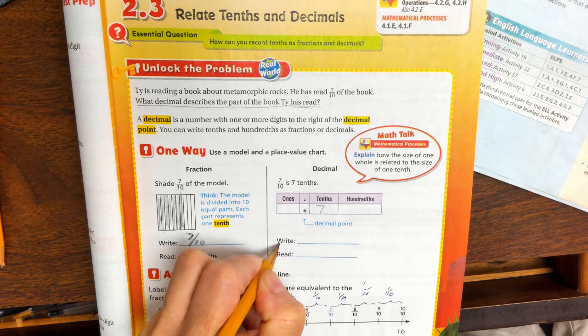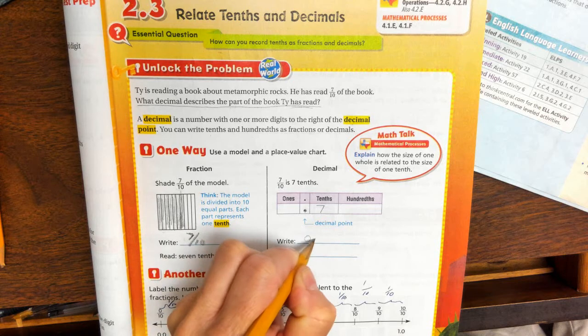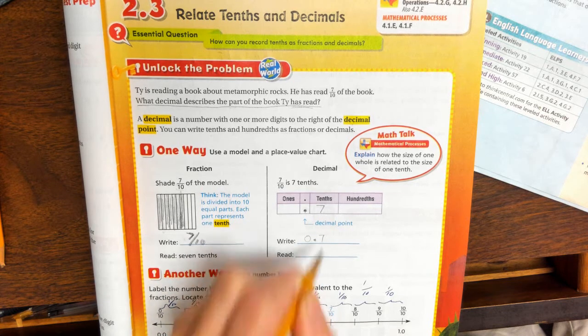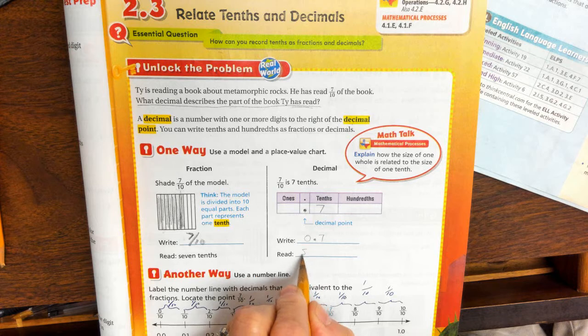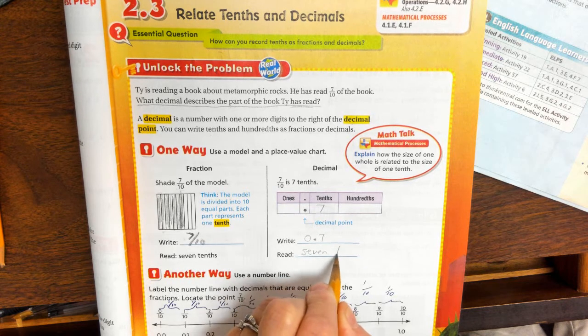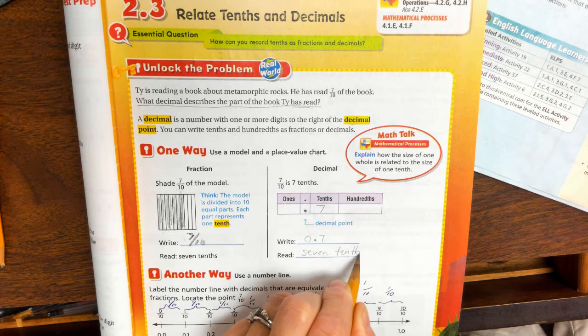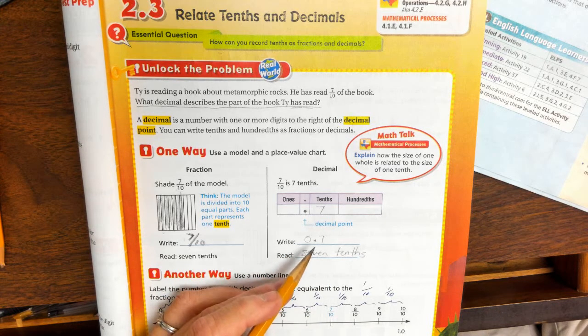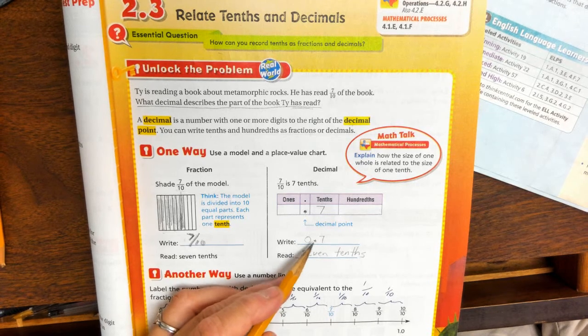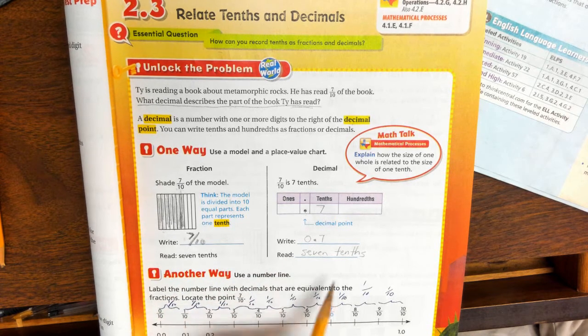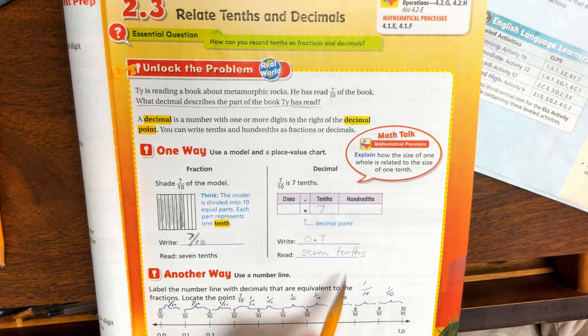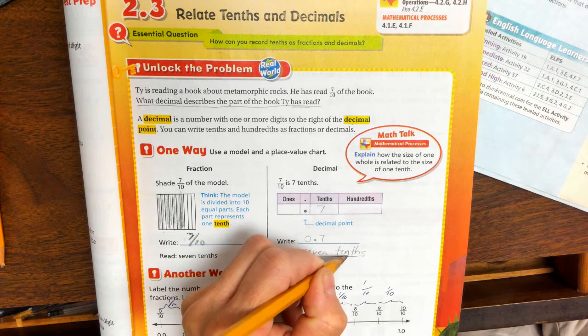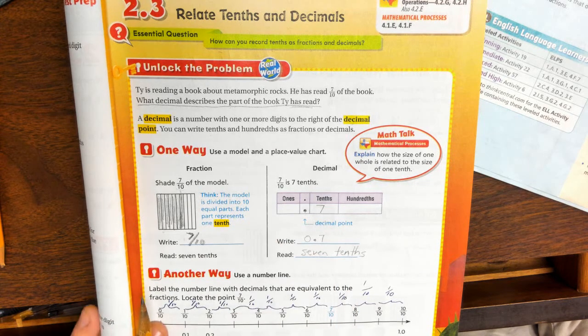So we write it as 0.7, and we would call it 7/10. A lot of times when we read this we say 0.7 or decimal 7, but a better way to read this is 7/10. Let's get that in our mind.